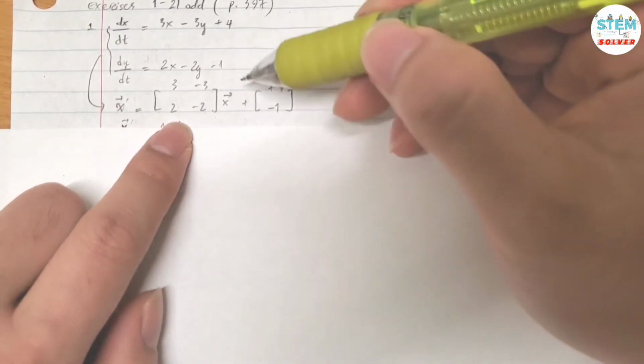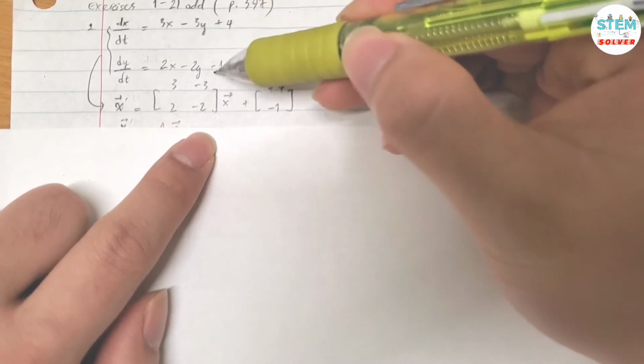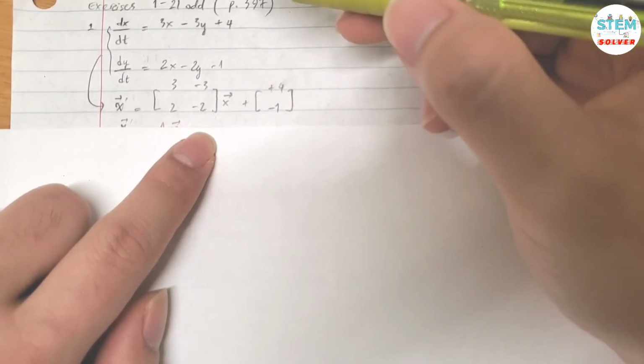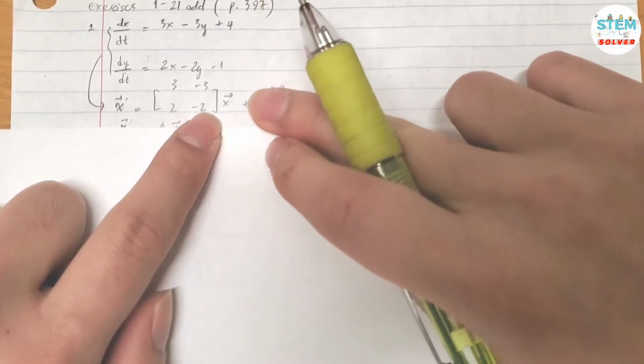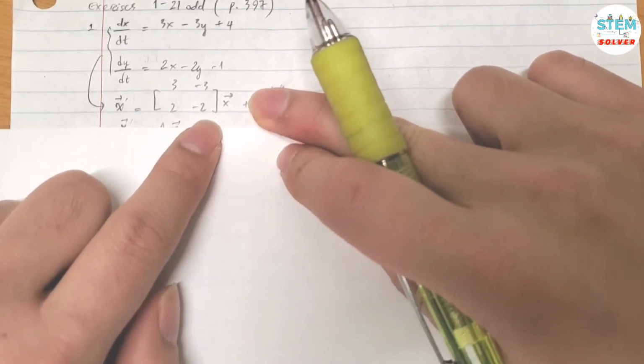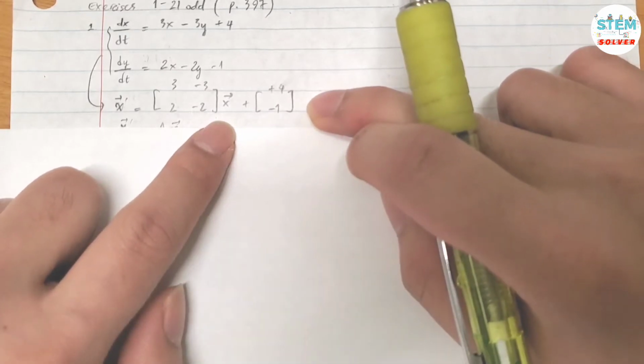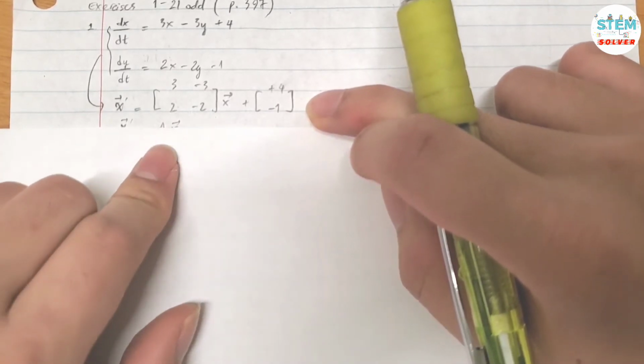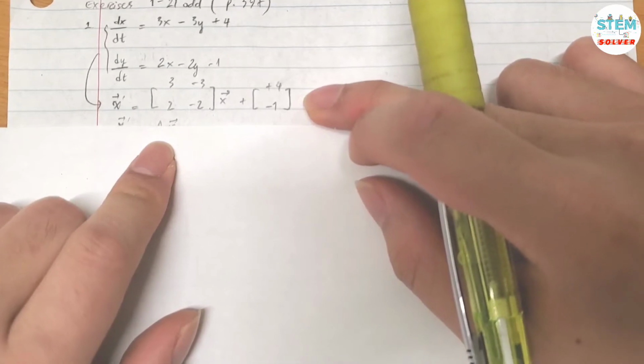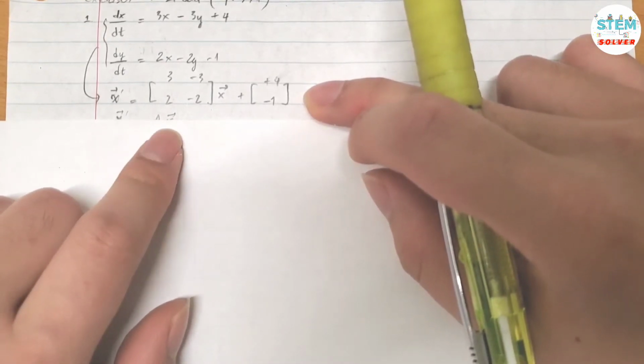Now, in order to solve this equation, if you have only this part, that gives you a homogeneous solution. Now it has this one, which means you are going to have a non-homogeneous solution. So first you need to find the homogeneous solution, then figure out the non-homogeneous solution later, then combine them together.